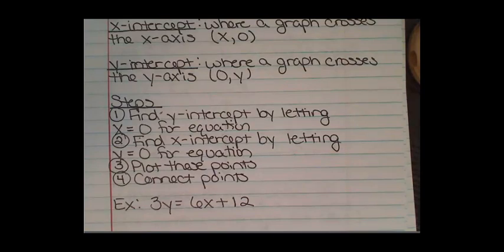Steps for graphing using the intercepts. Step 1, you're going to find the y-intercept, and you're going to do that by letting x equal 0 for the equation. Then you're going to find the x-intercept by letting y equal 0 for the equation. The third step is going to be to plot those two intercepts. The fourth step is to connect them.